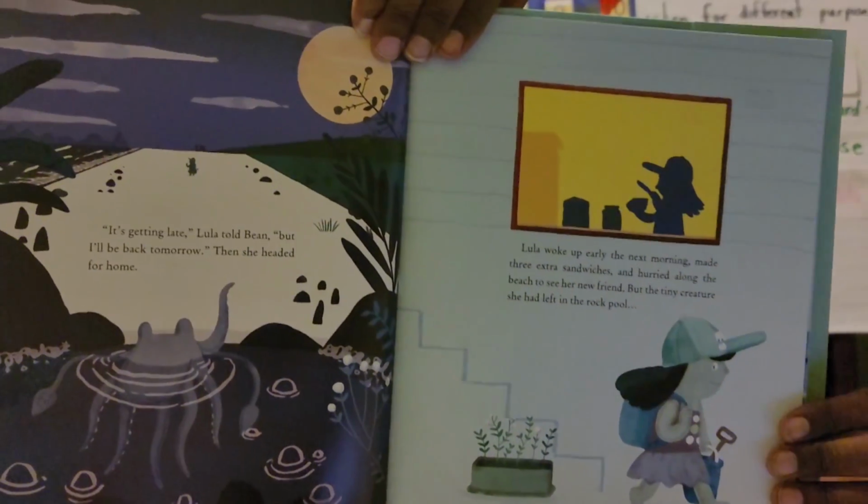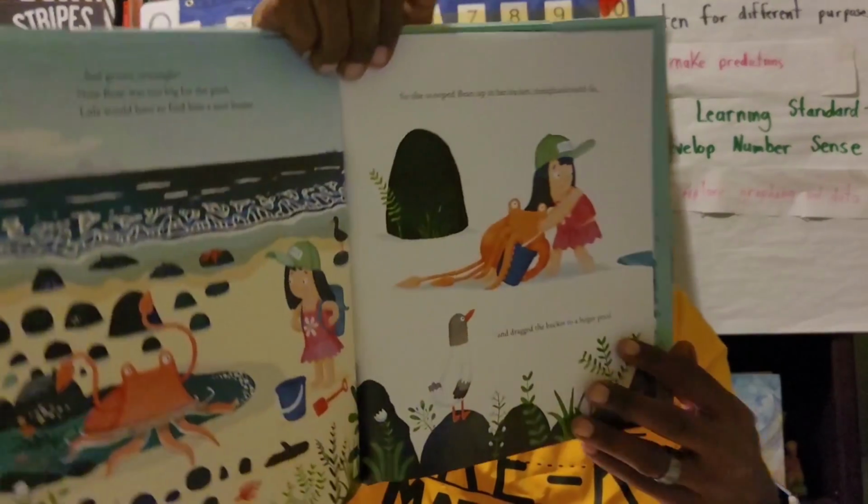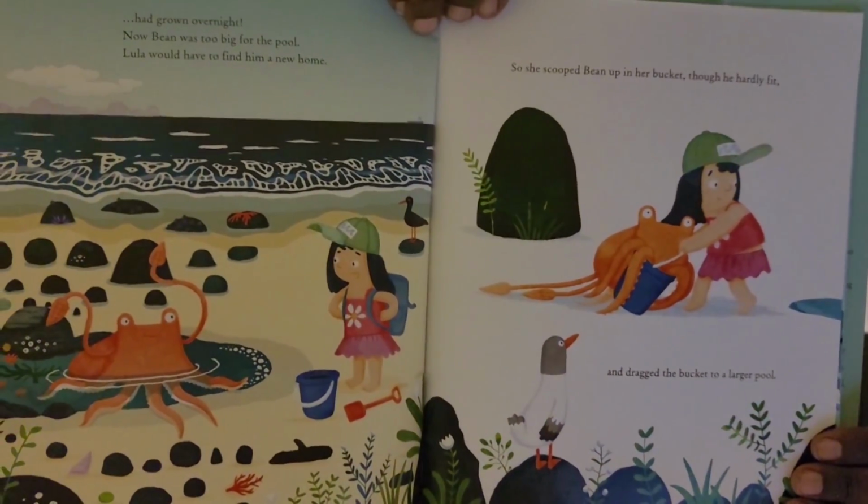Lulu woke up early the next morning, made 3 extra sandwiches, and hurried along the beach to see her new friend. But the tiny creature she had left in the rock pool had grown overnight. Now Bean was too big for the pool. Lulu would have to find him a new home. So she scooped Bean in her bucket, though he hardly fit, and dragged the bucket to a larger pool.